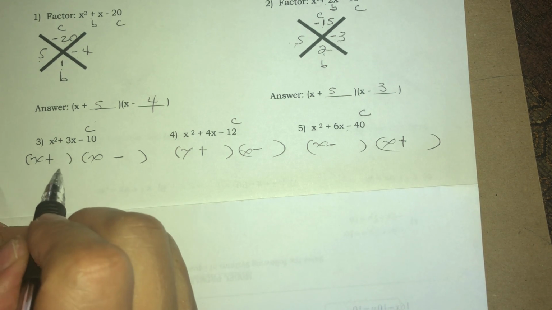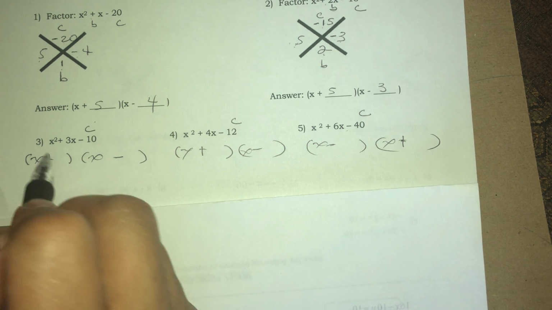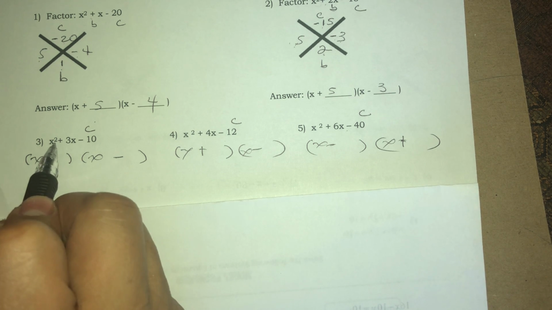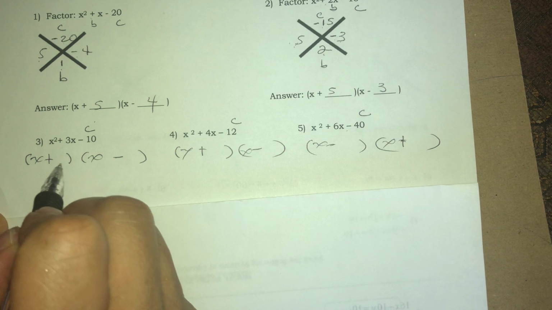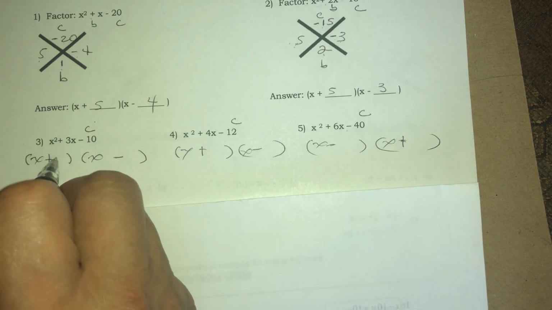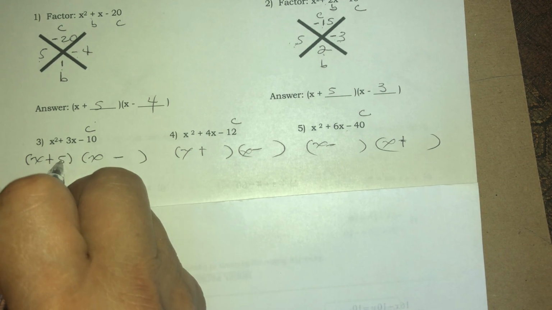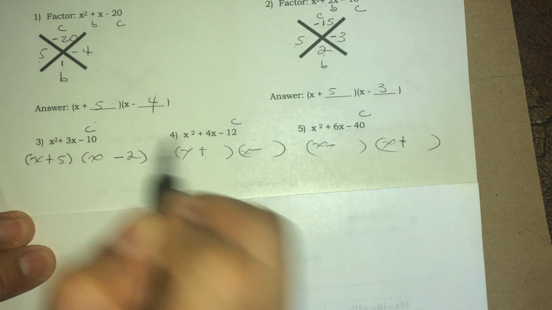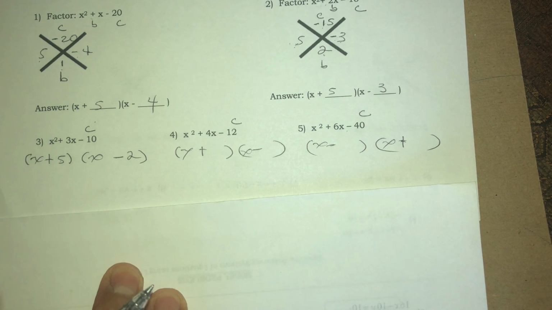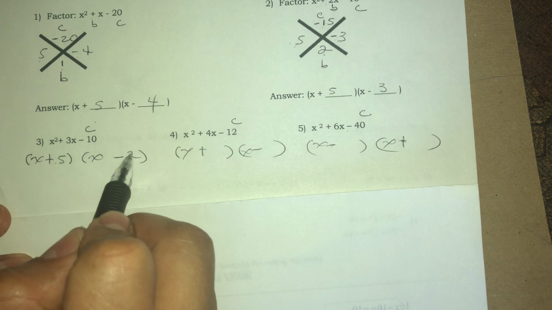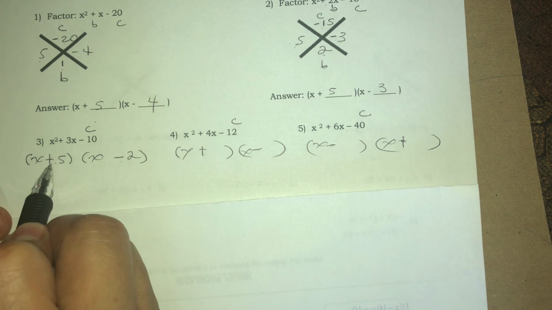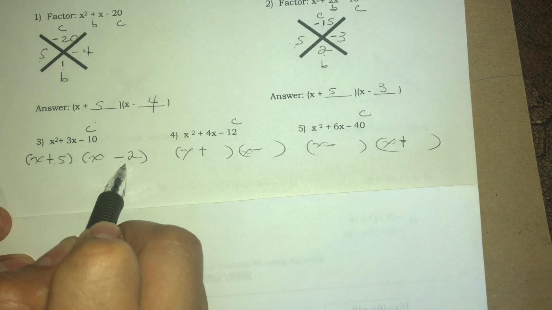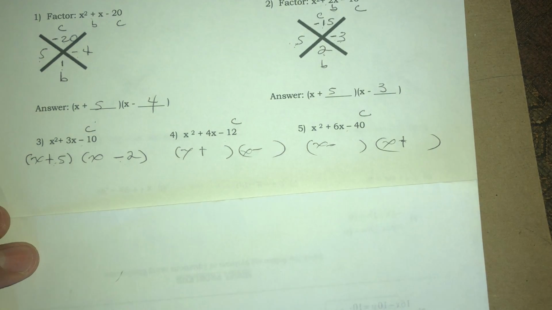So, 2 factores de 10 que cuando los reste me dé 3. Ahora, como el 3 es positivo, el factor mayor tiene que ser positivo. And that will be 5 times 3, right? 5 times 2, I mean. So 5 is positive because that's the largest number, and this is the negative. Okay? Think about it. Positive 5 times negative 2, you get negative 10. Positive 5 plus negative 2, you get positive 3.